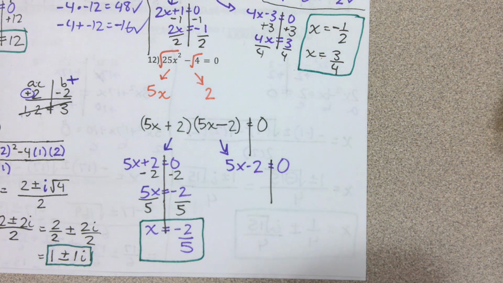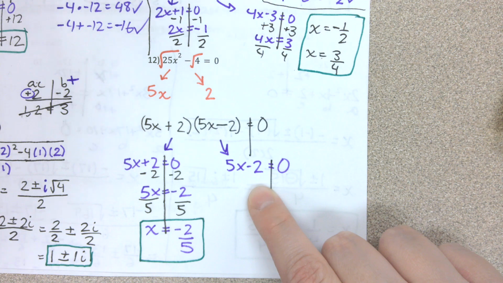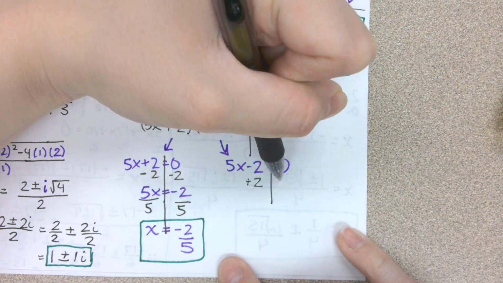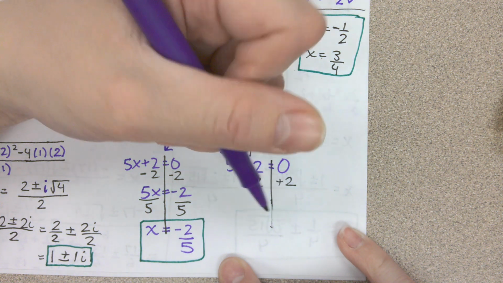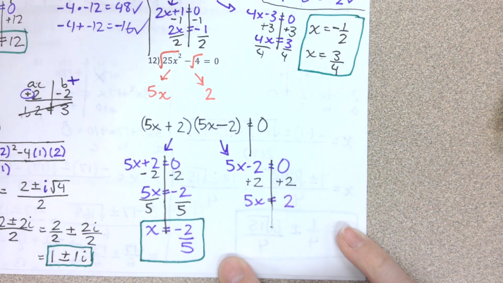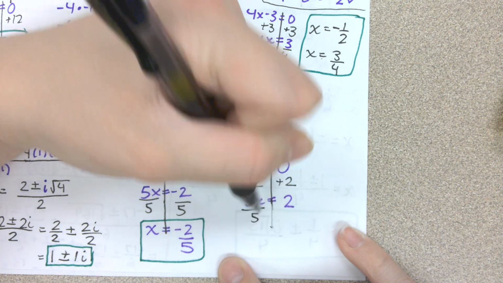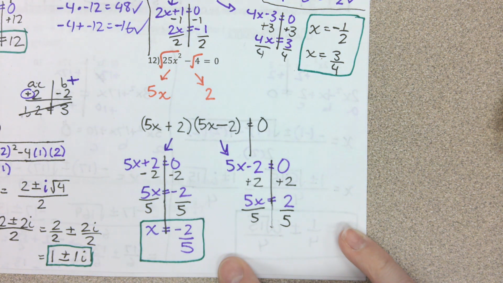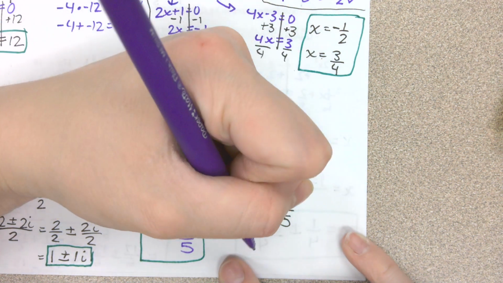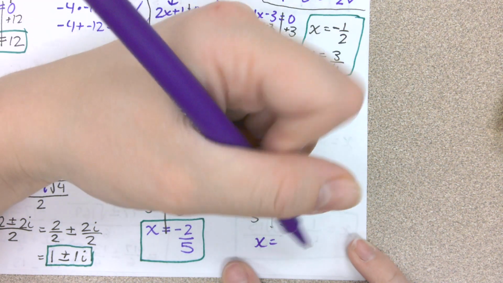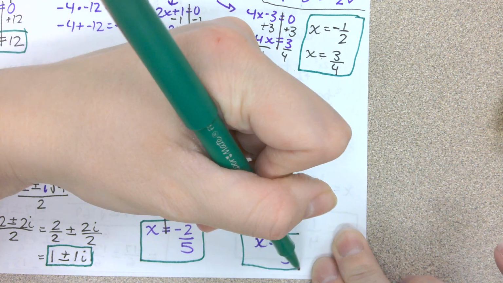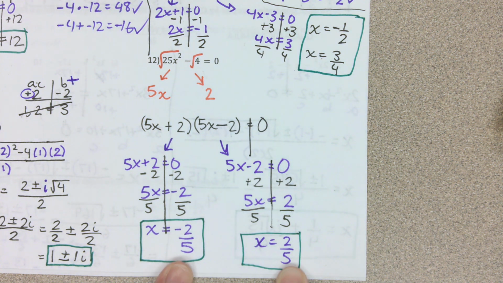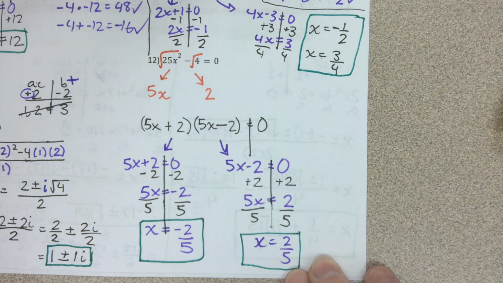Again, we have 5x minus 2, so I'm going to plus 2 on both sides. Five x equals positive 2. Divide by 5. X is positive 2/5. So we have a positive 2/5 and a negative 2/5. Next page.